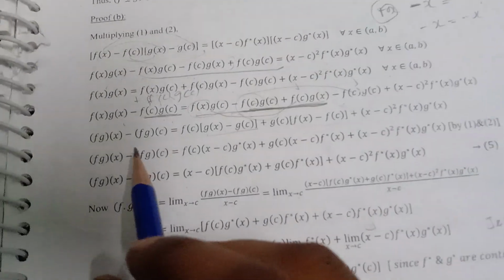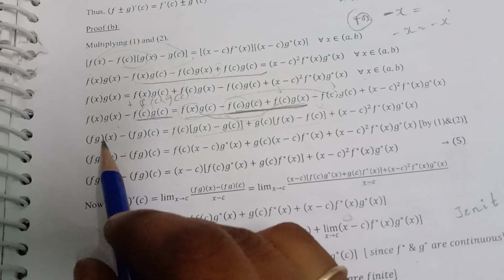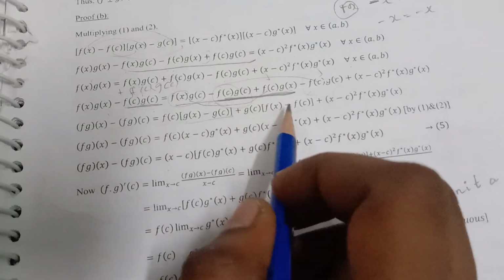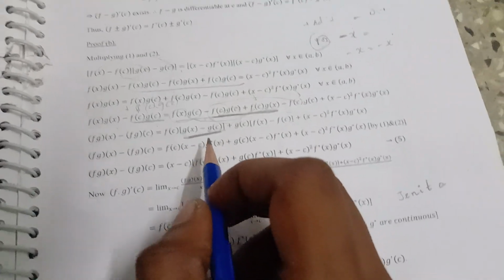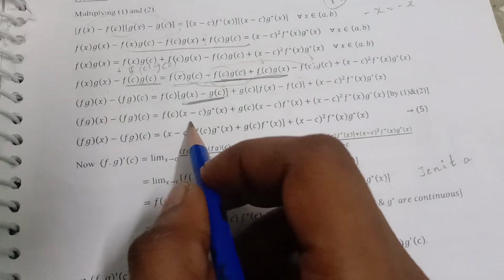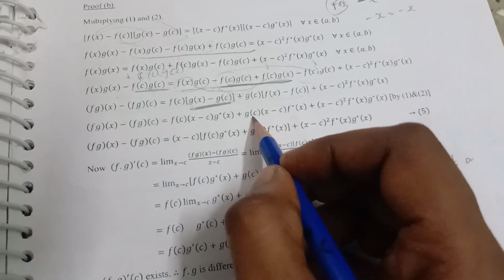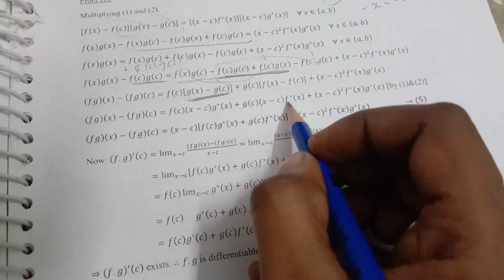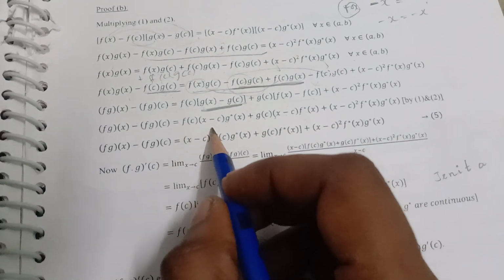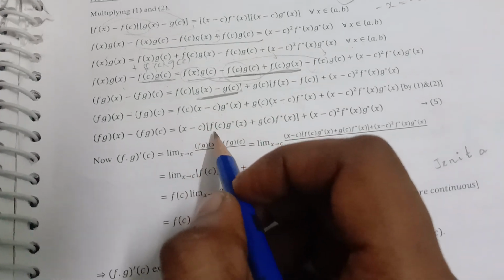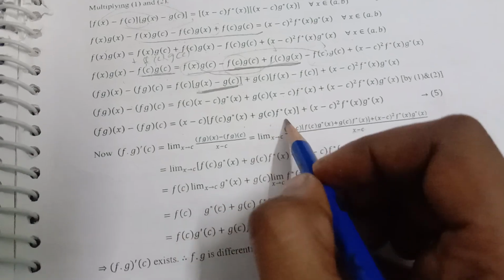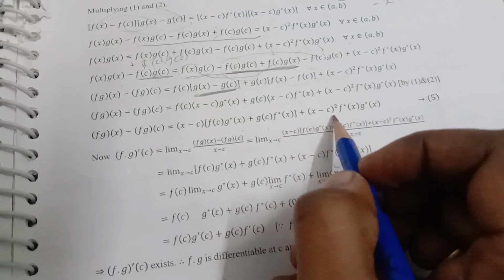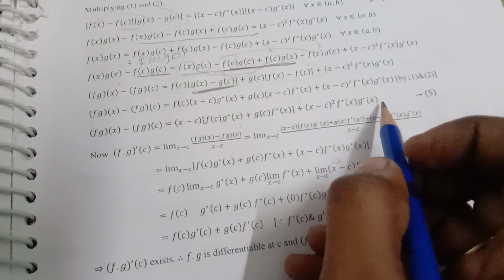Then, taking f g of x minus f g of c, we substitute x minus c g star of x plus g of c times x minus c f star of x. If we take x minus c as common, we get f of c g star of x plus g of c f star of x plus x minus c times f star of x g star of x.